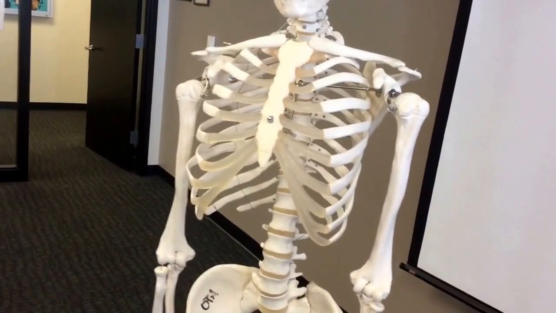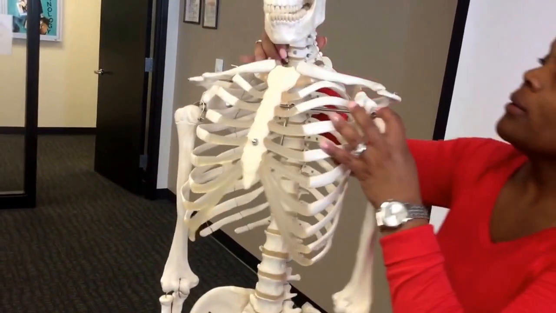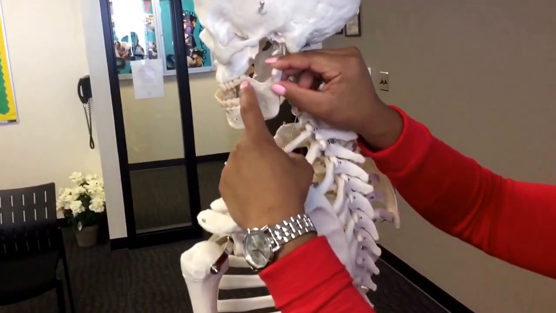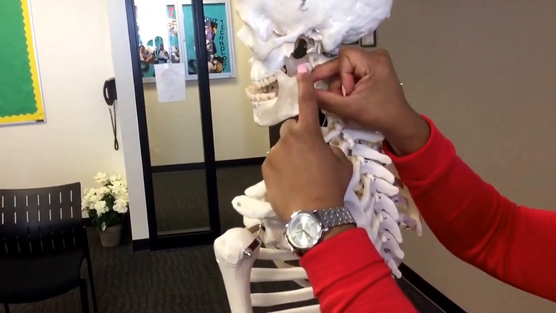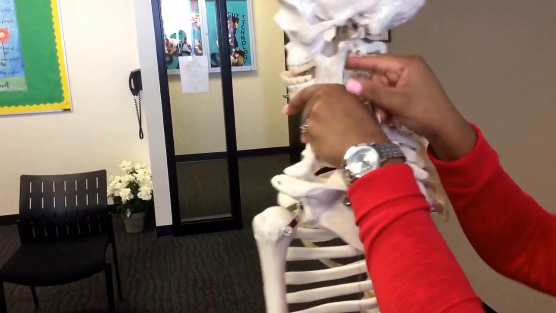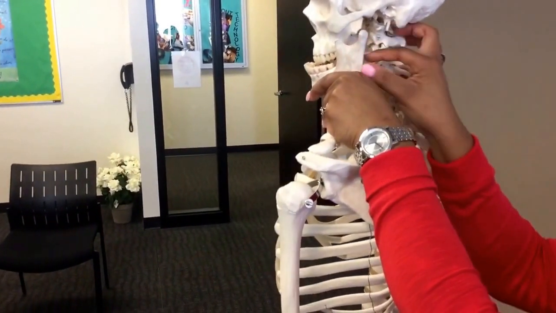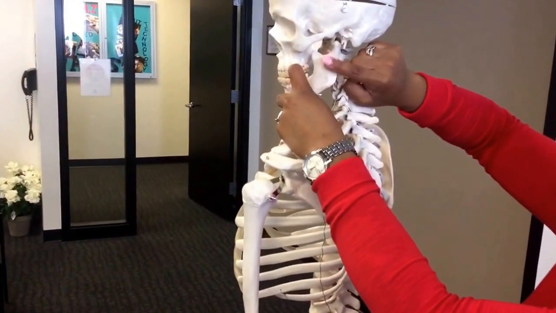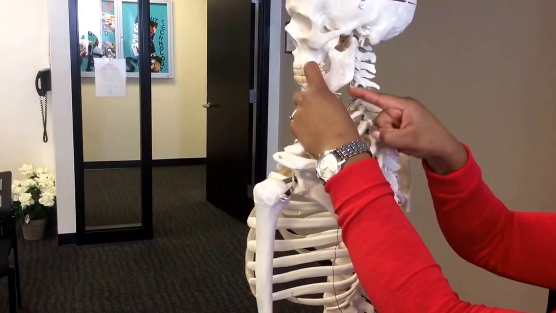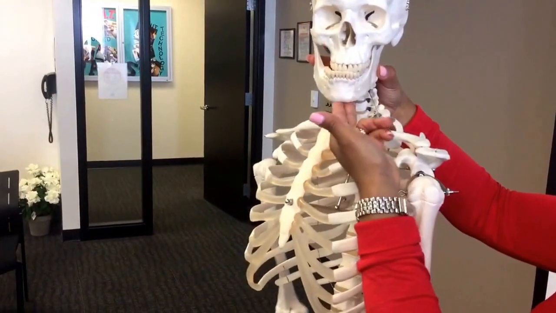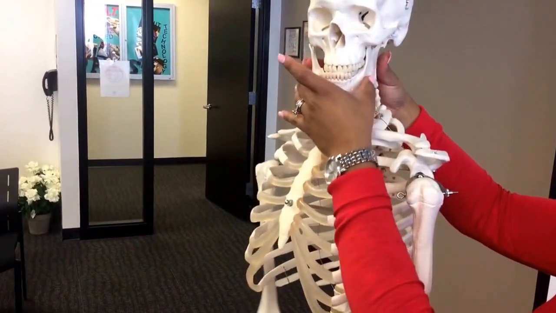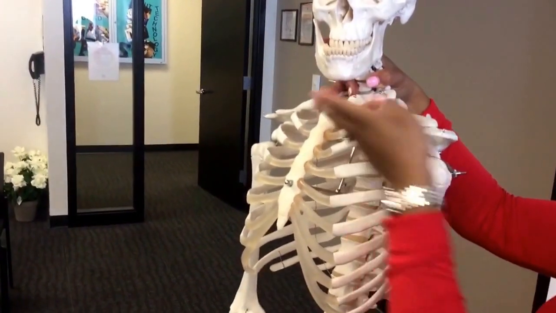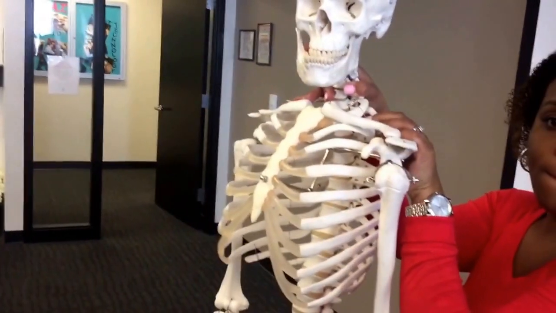The bony landmarks of the mandible. All right, so you have the mandibular coronoid process, the mandibular condyle, the mandibular neck, the mandibular notch, the mandibular ramus, the mandibular angle, the mandibular base, the mandibular body, and the submandibular fossa. Okay. The bony landmarks of the rib.